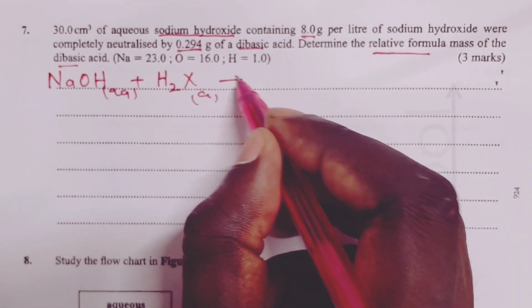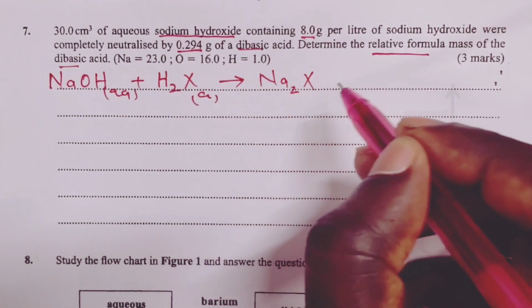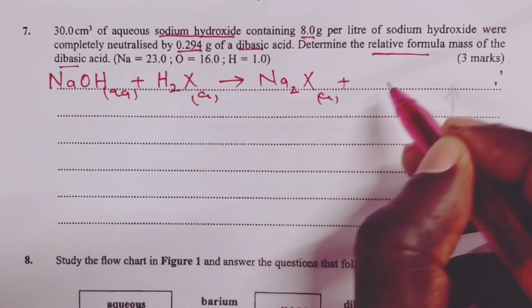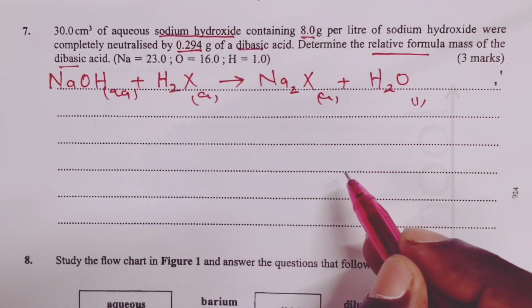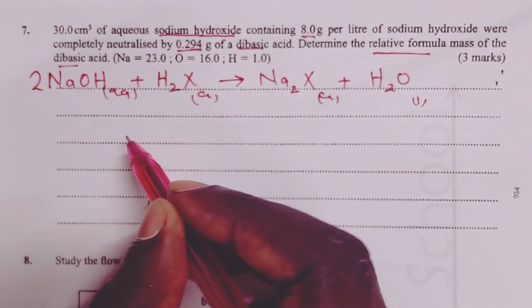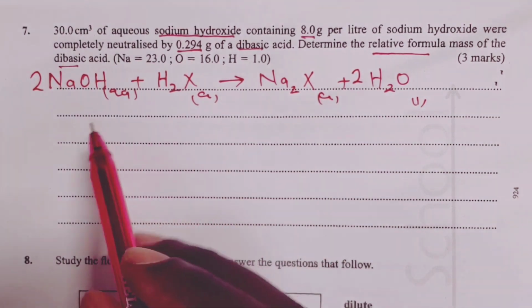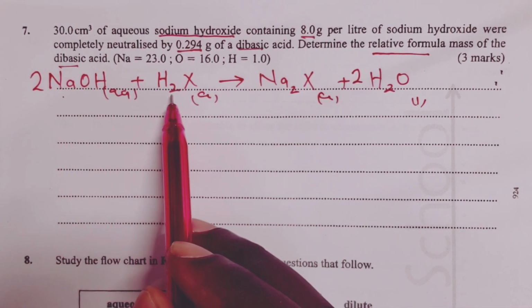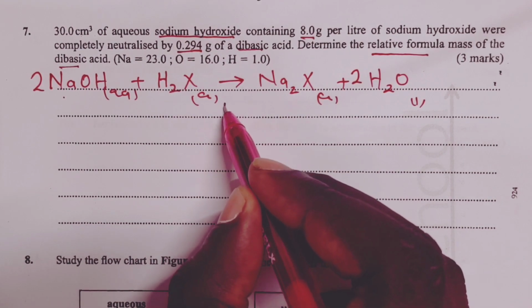If you react this, we are supposed to get a salt of sodium X and water, because this is a neutralization reaction. We shall balance with a 2 on the alkali and a 2 on water, giving us a mole ratio between the base and the acid of 2:1.